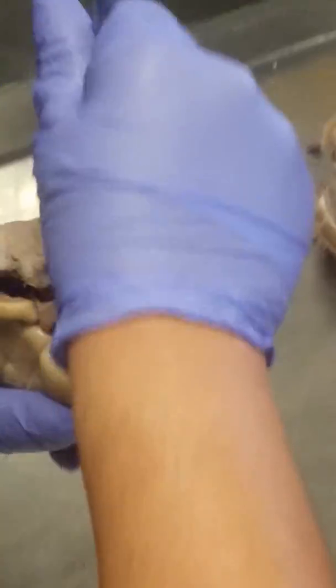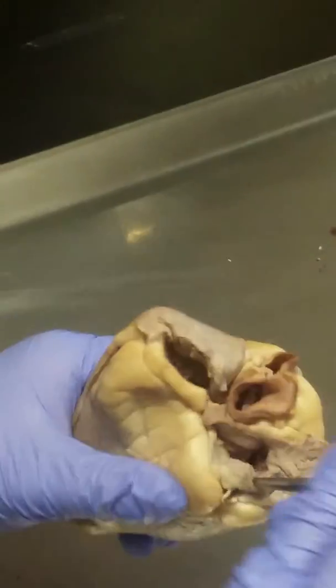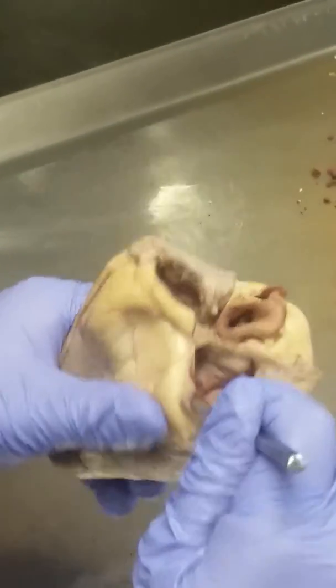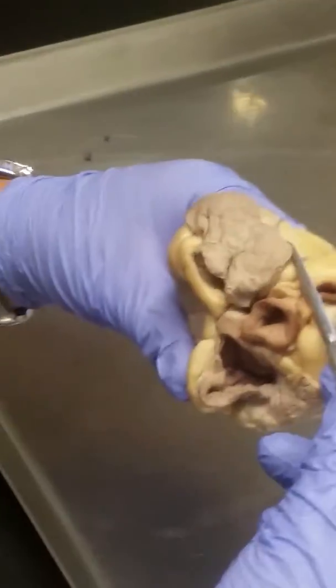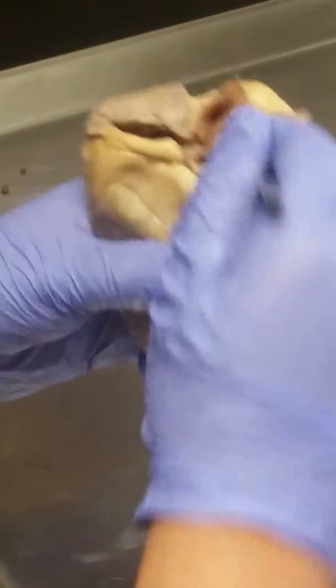Familiarize yourself with base, apex, pulmonary trunk, aorta, superior vena cava. What's this structure here? That's the left auricle, and this is the right auricle, right? And these are the atria, which is in here, and then you've got the ventricles.